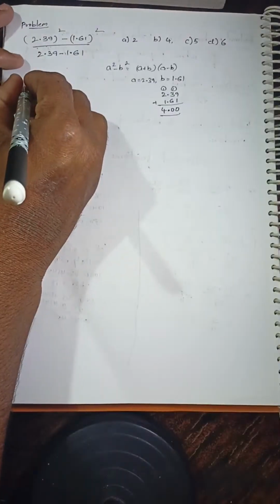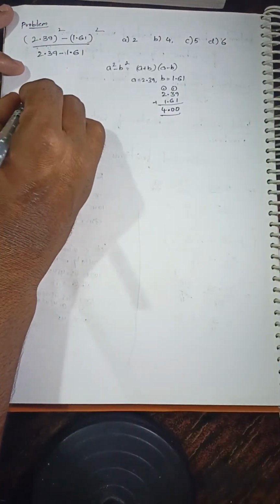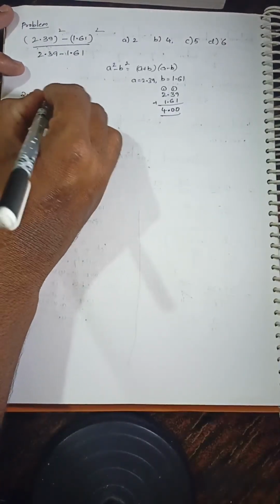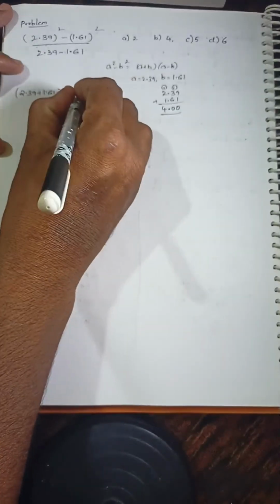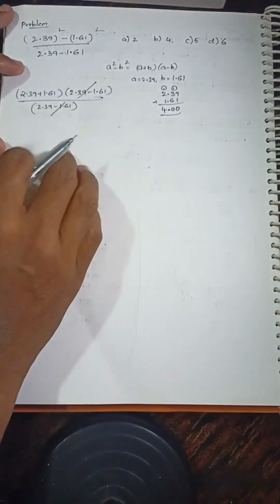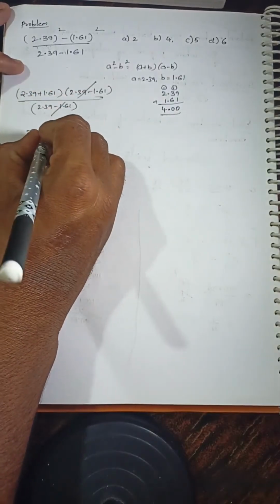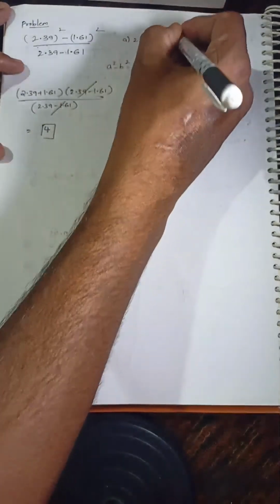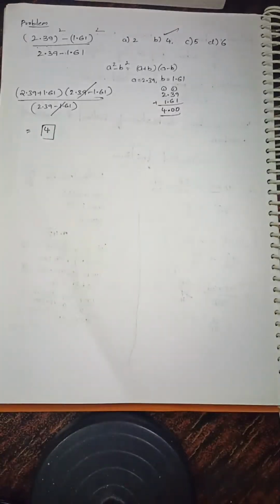So this one I am writing in the form of a square minus b square, that is 2.39 plus 1.61 into 2.39 minus 1.61, in the denominator 2.39 minus 1.61. So the denominator and one numerator factor both get cancelled. So 2.39 plus 1.61, we are getting the answer 4. So 4 is the correct answer.